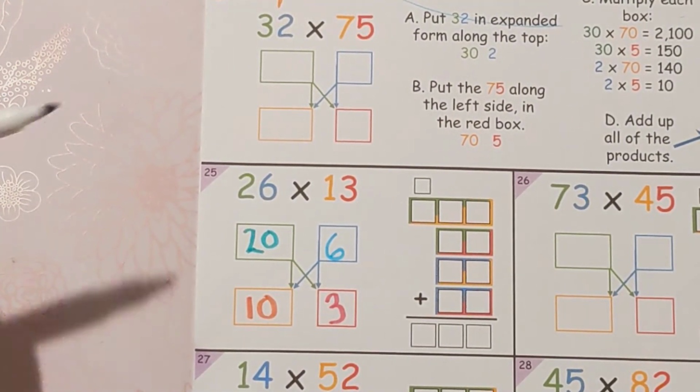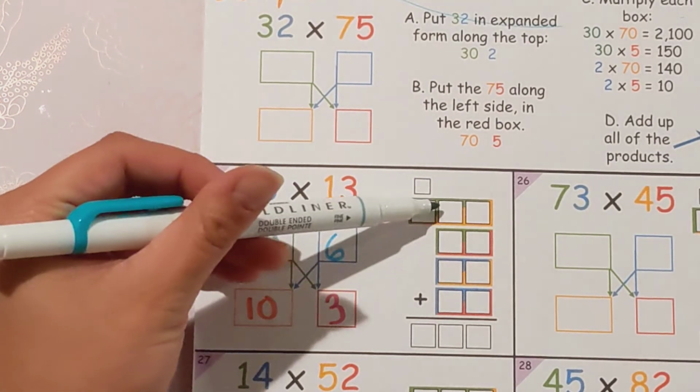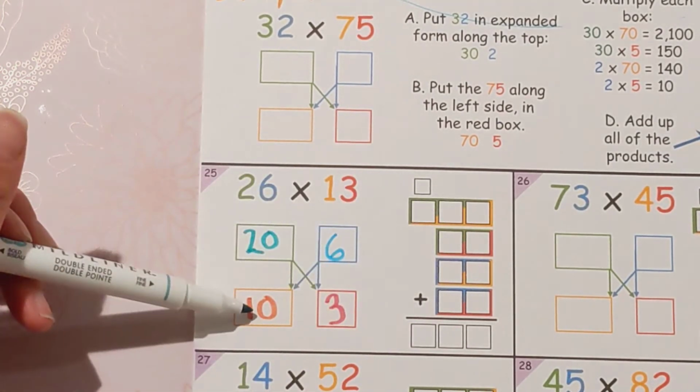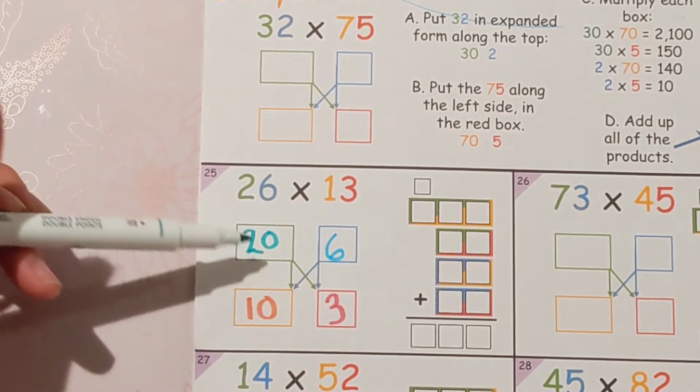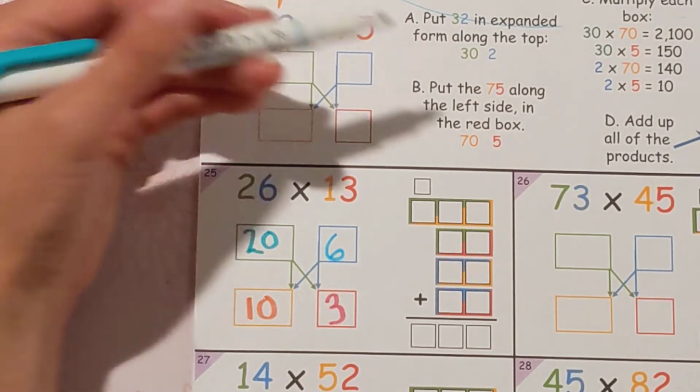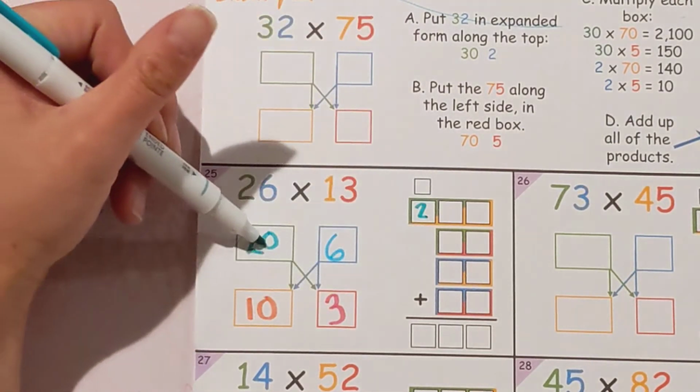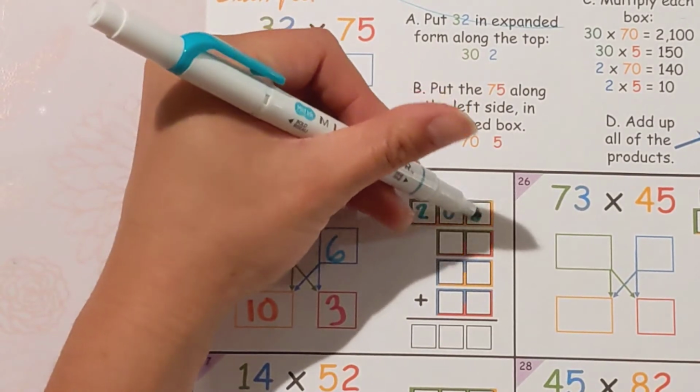All right, so we're gonna go ahead and start with green versus orange and put that in here. 20 times 10. Well, whenever there are zeros, ignore them. So we're gonna do 2 times 1, which is 2, and then 0, 0, 200.